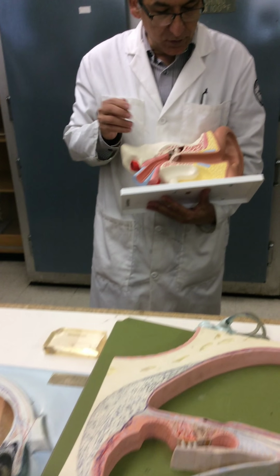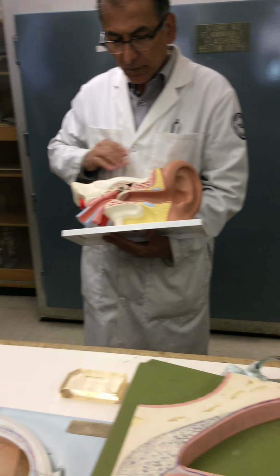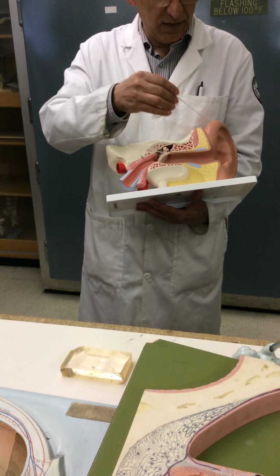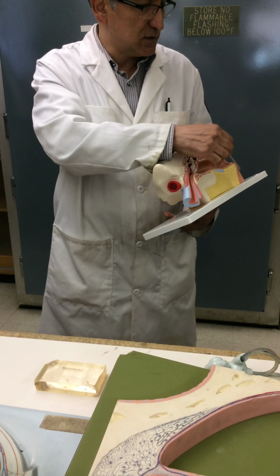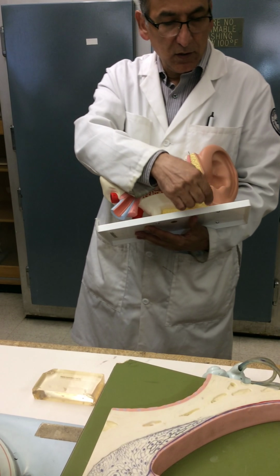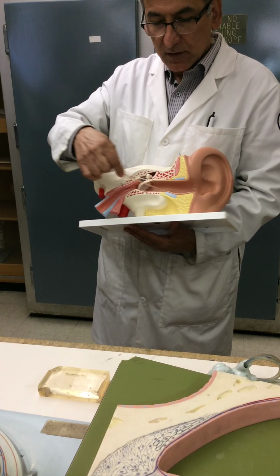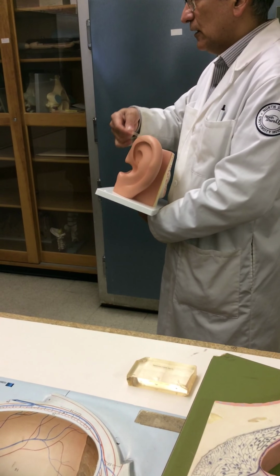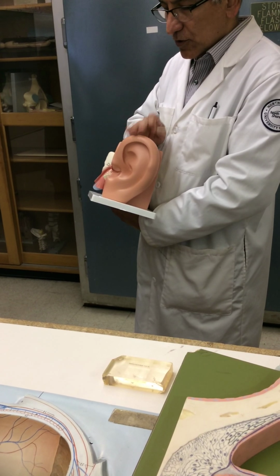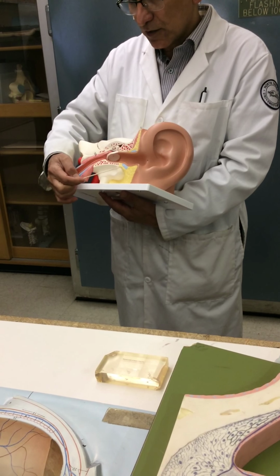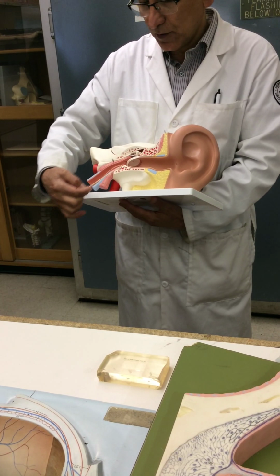Explain one of them to you. So this is the ear, which is involved with the temporal bone. We have the external ear. This part is external. This structure is the pinna or auricle, and we have the external auditory canal here. The auricle is cartilage, and for this canal, the proximal part is cartilage, the distal part is bone.